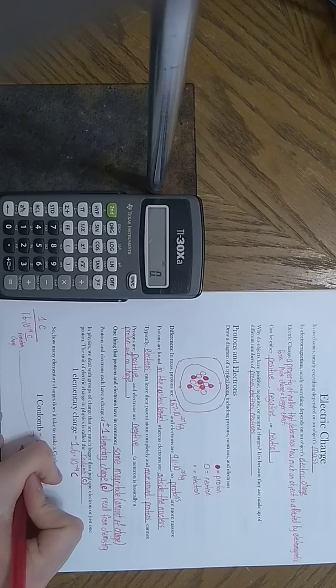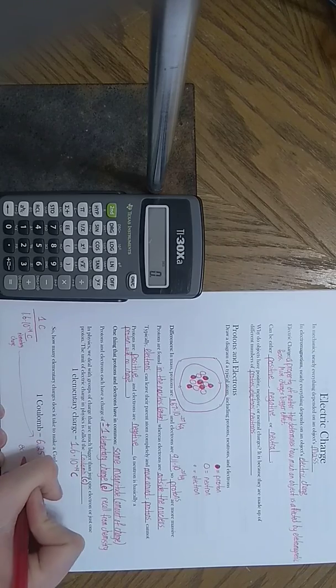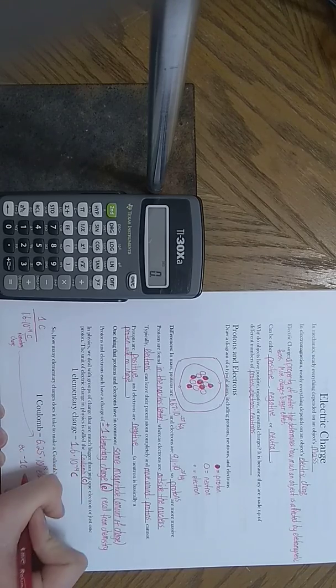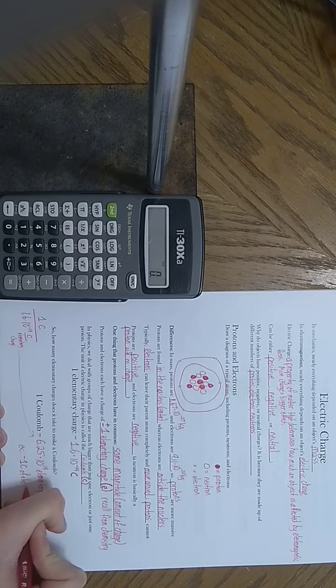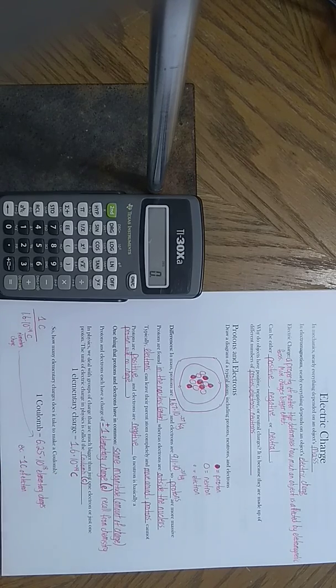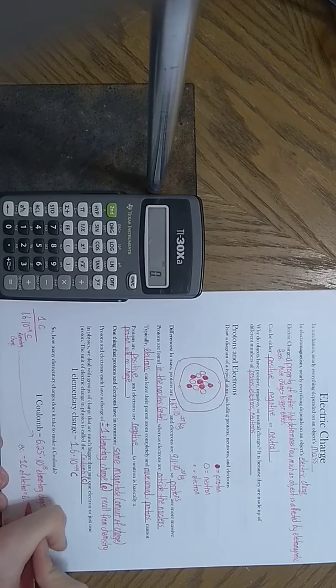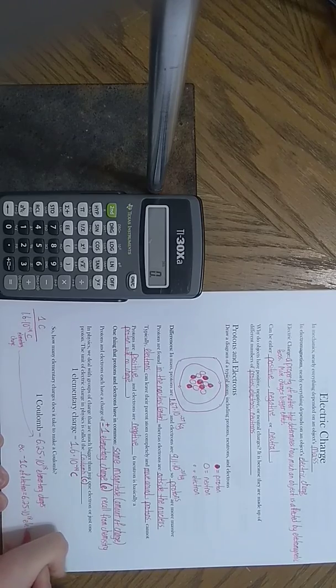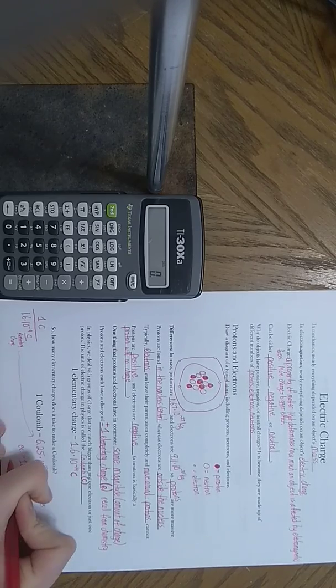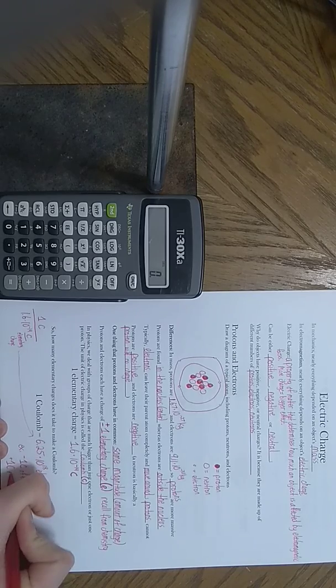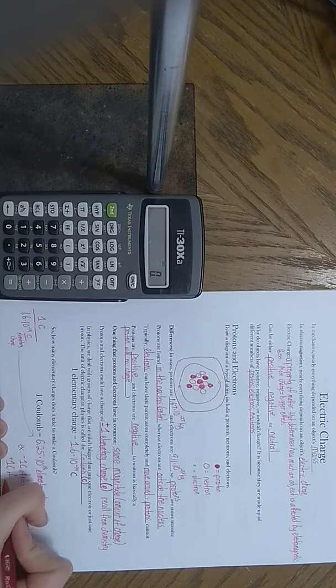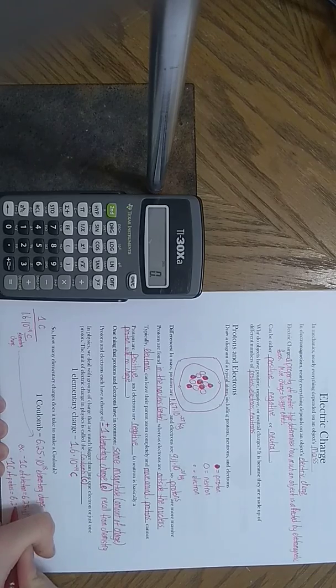So, a couple quick little notes. If you had a coulomb of electrons, that would be -1 C. What that means is you have 6.25 times 10 to the 18th electrons. If you had a positive coulomb of protons, well, that would mean you have 6.25 times 10 to the 18th protons.